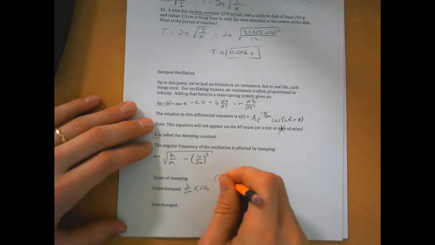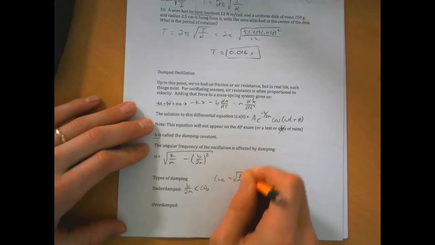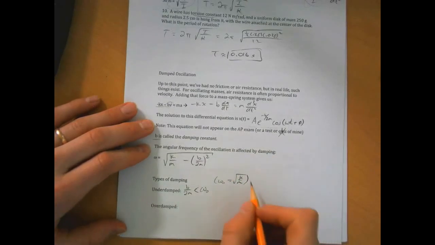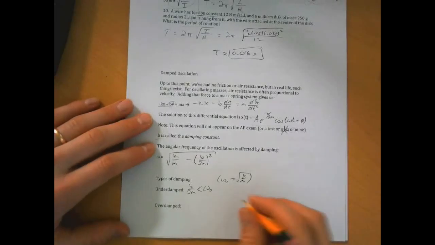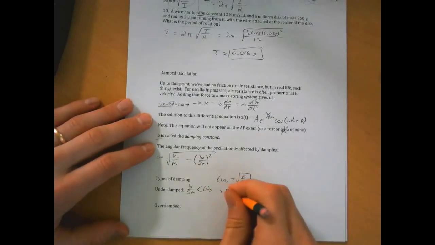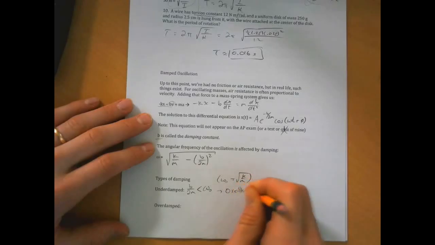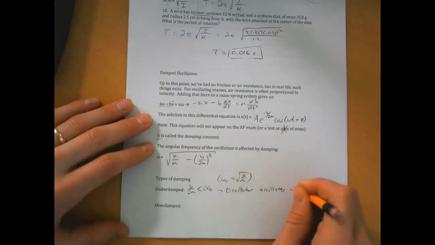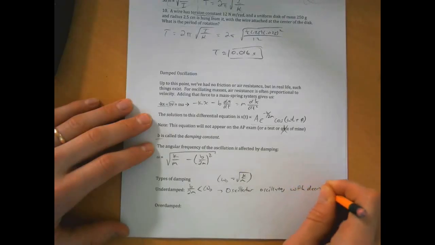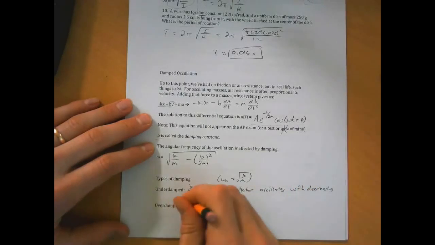Omega naught is equal to root k over m, so it's what the angular frequency of the system would be if there was no damping. And what happens here is that the oscillator oscillates, but with decreasing amplitude.